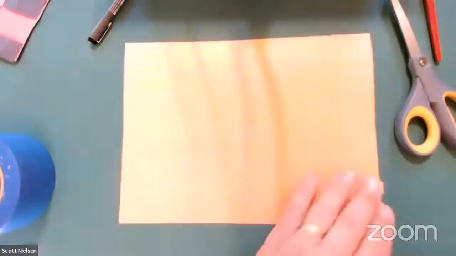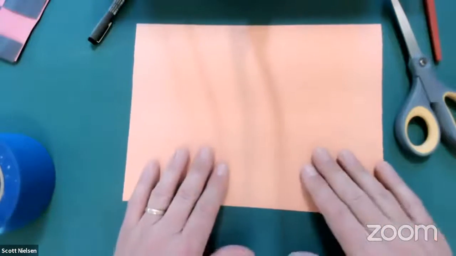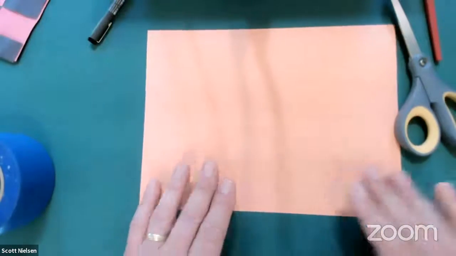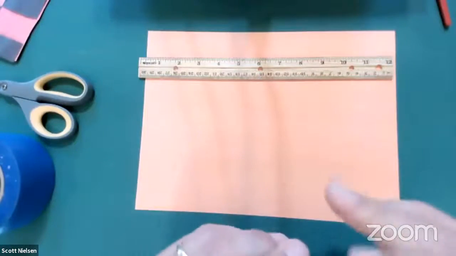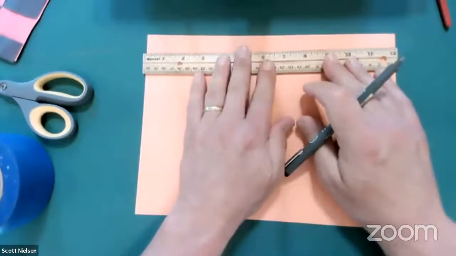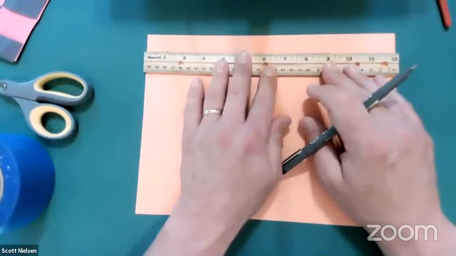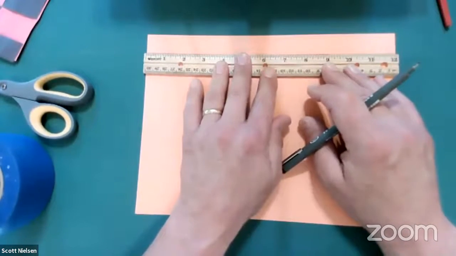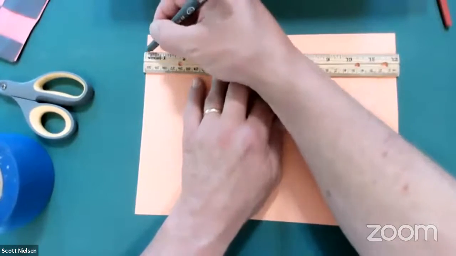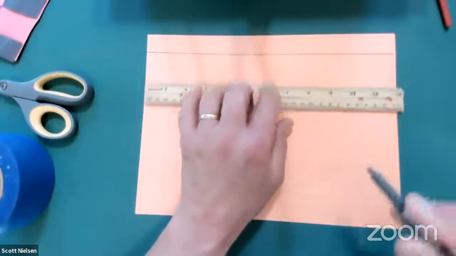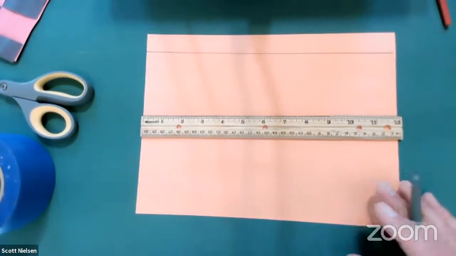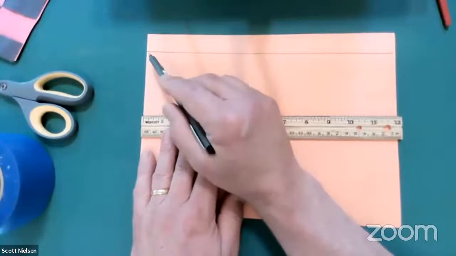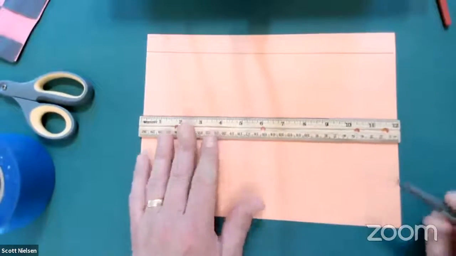I'm going to start with this piece of paper. So our first step is to just make some marks. And we're going to start by making the warp, the vertical lines. I'm going to start by taking a ruler and drawing a line across the top of my paper, about an inch from the top. There's nothing really precise about that. And you'll notice that I did this along the long edge of the paper.